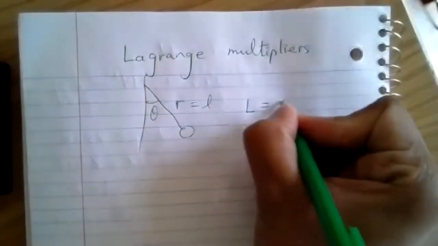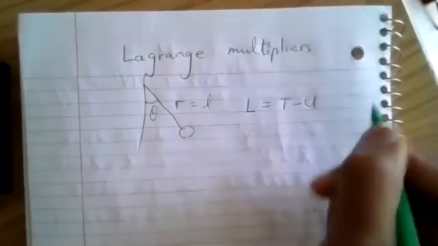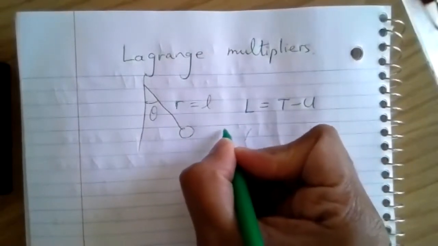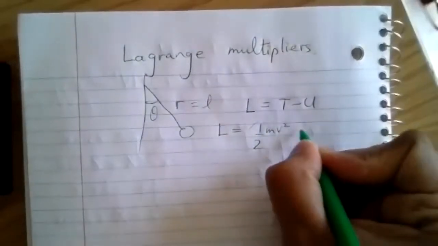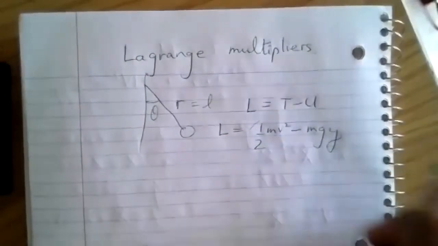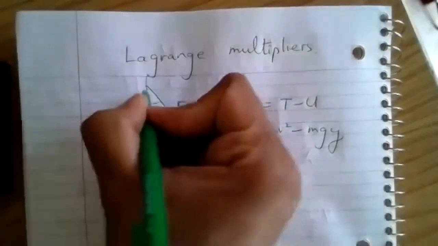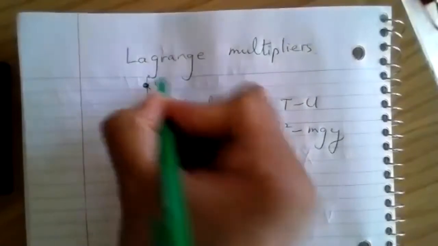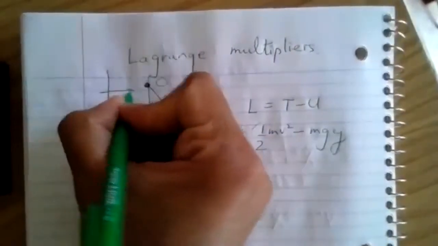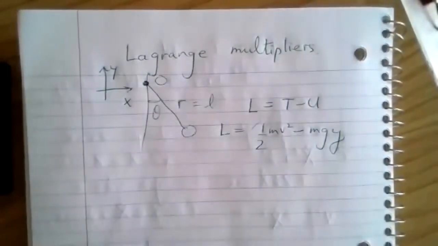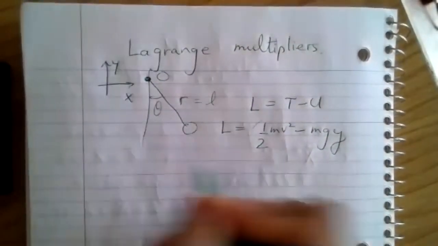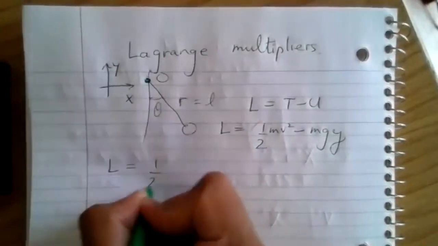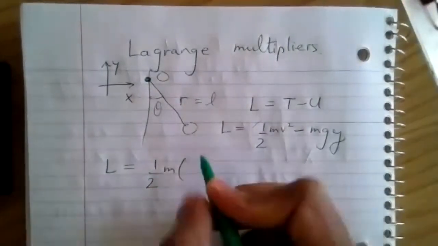I'm going to have L is equal to T minus U. And so that's going to be 1/2 mv squared minus mgy. So I need to fix my origin. I'll make my origin up over here and the usual directions for x and y. But I'm working in polar coordinates. So my v squared is going to have two terms.